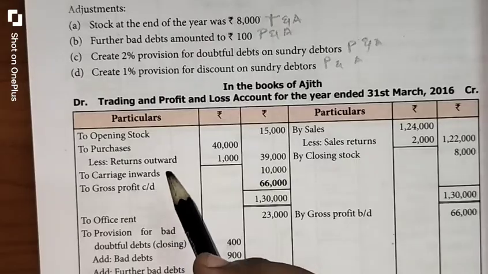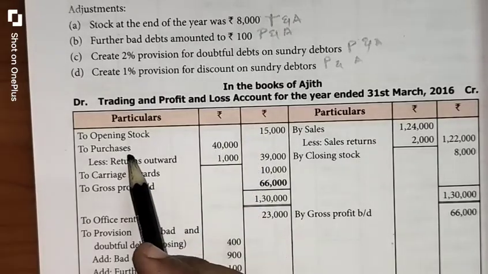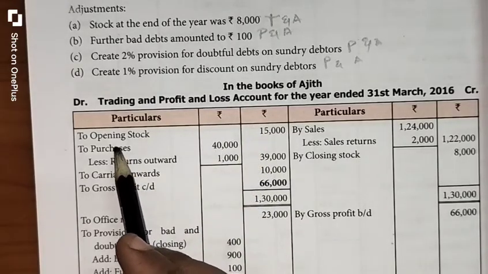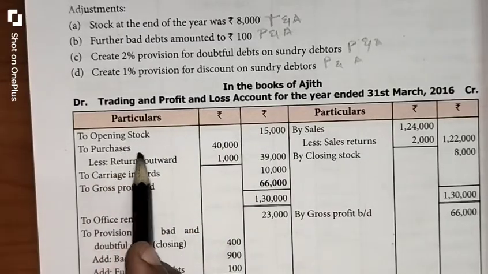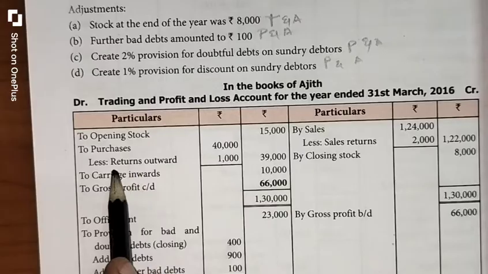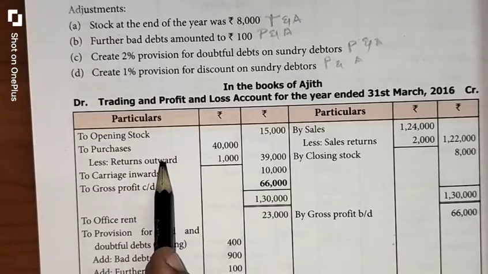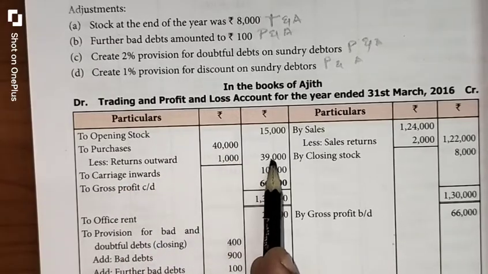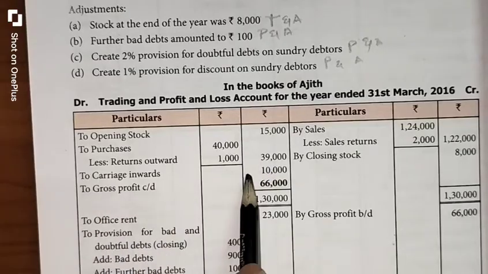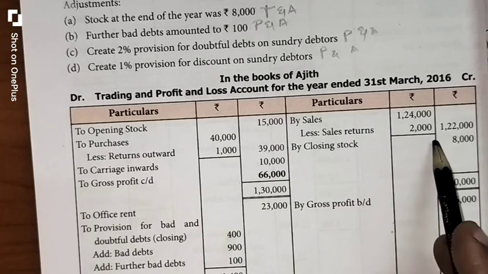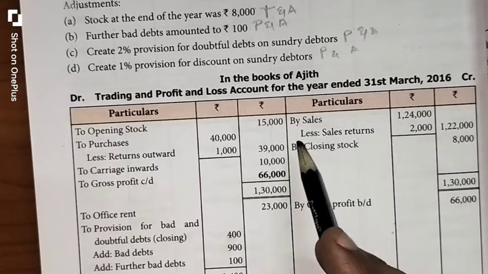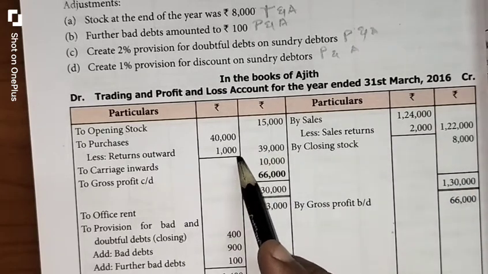First, we always start with the trading account. On the debit side, as usual, we start with the opening stock, 15,000. Purchases we have an adjustment, so we enter it in the inner amount column. Purchases return, or return outwards, is subtracted, and we get 39,000. Carriage inward and the sales return we subtract, then closing stock. So all the information related to the trading account we have entered here.